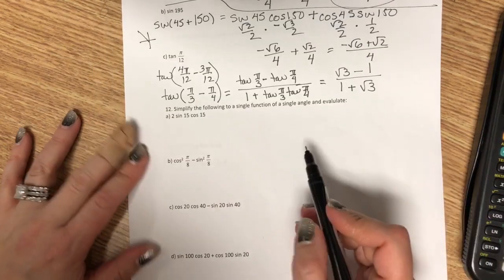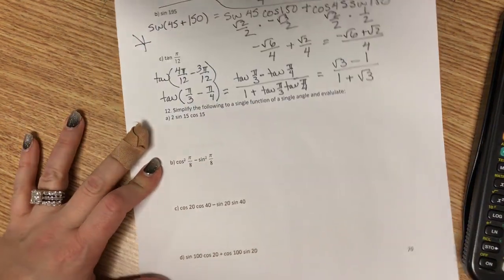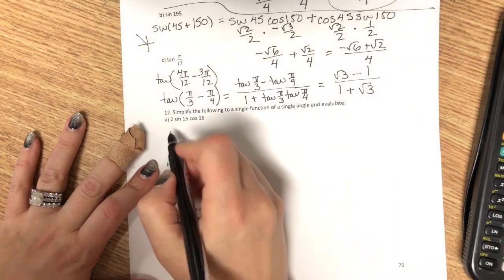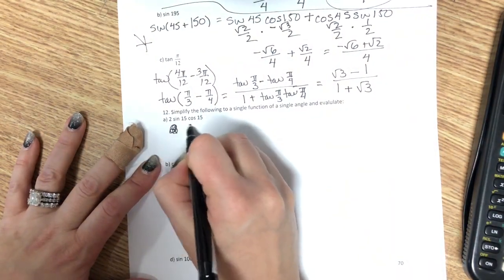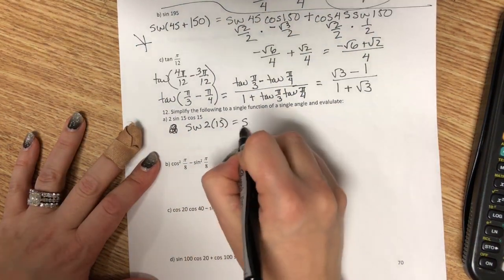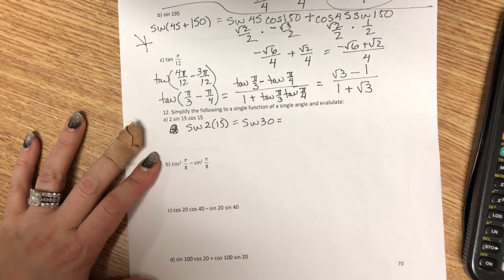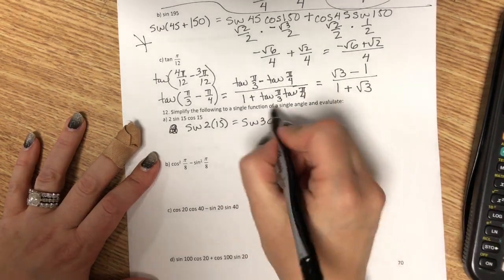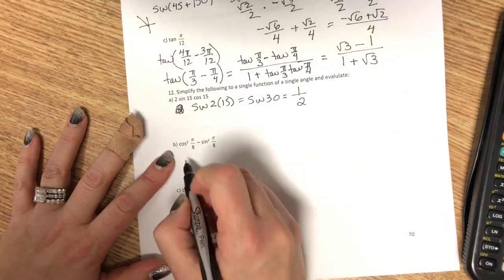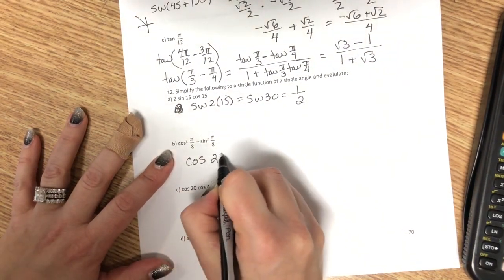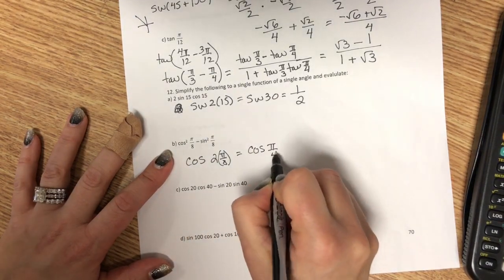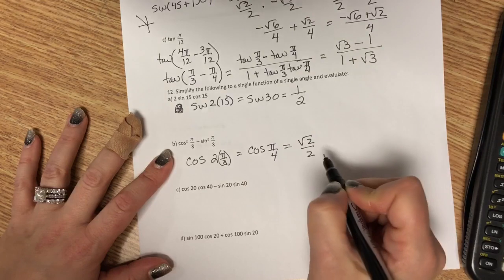Simplify the following and evaluate. So using the identities for number 12a, this simplifies to sine of 2 times the angle, which is sine of 30, which if you go to your special triangles is 1/2. Now cosine squared minus sine squared I know is the cosine of 2 times the angle, which is cosine of pi over 4. We get root 2 over 2.